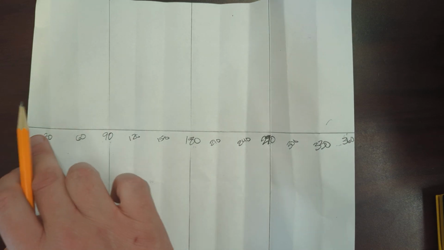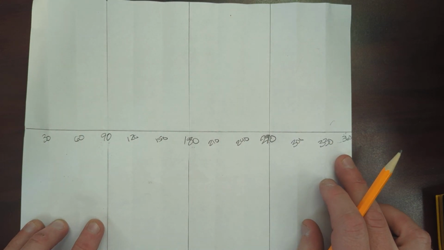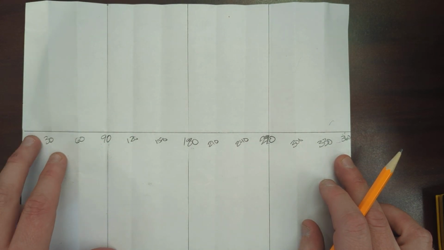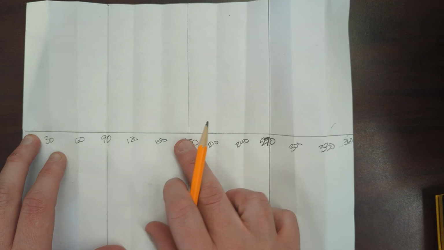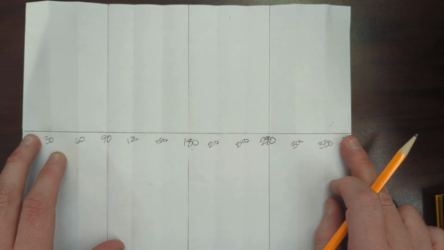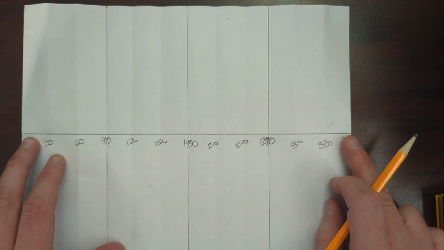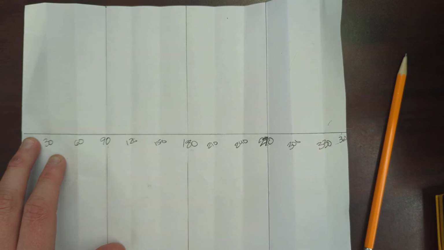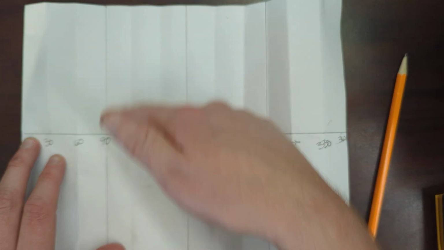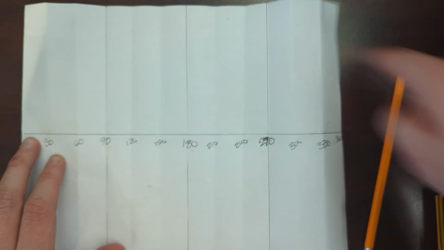So now I've labeled all of the important parts on my x-axis. Note that it goes from 0 to 360. We're not only going to 180, we're going the entire rotation of the circle, or the entire frequency of our sine wave. So now I need to set up the different y-axis points.